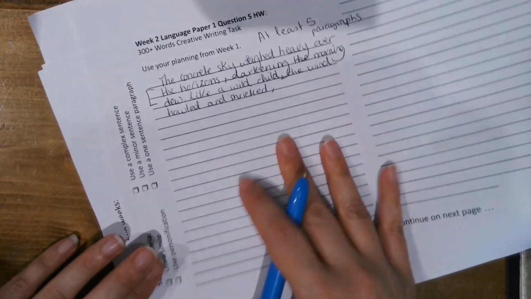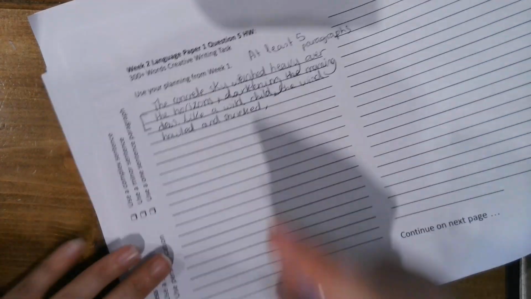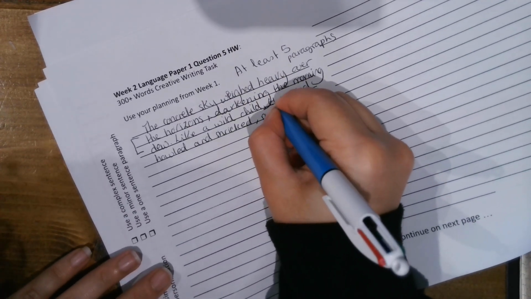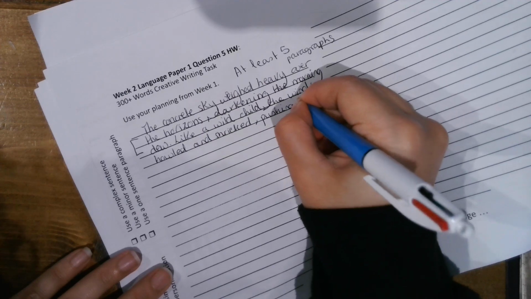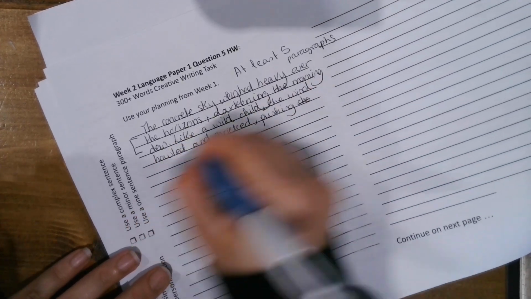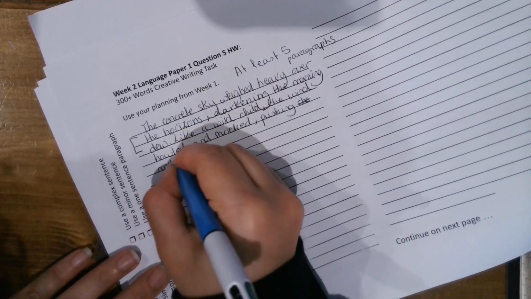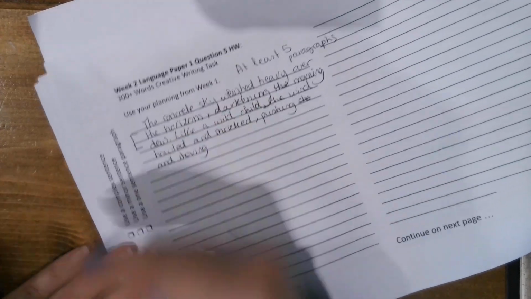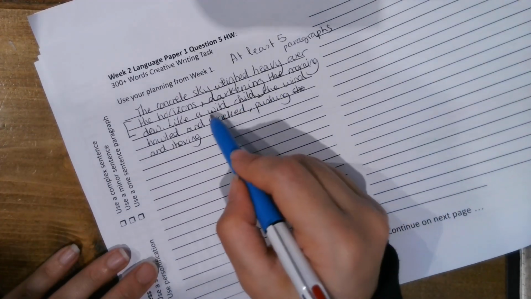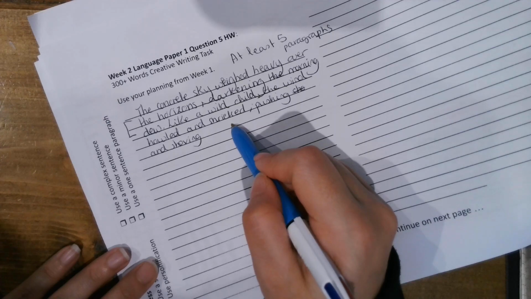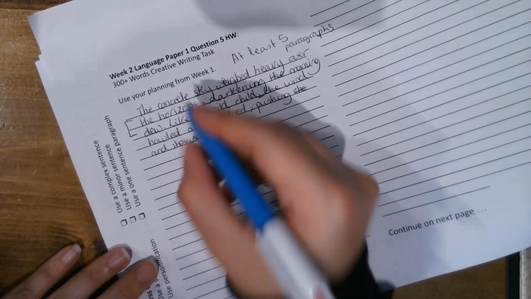Comma. What is it doing? Pushing and shoving. Pushing and shoving. So I'm trying to personify the wind here. Like a wild child, the wind howled and shrieked, pushing and shoving.